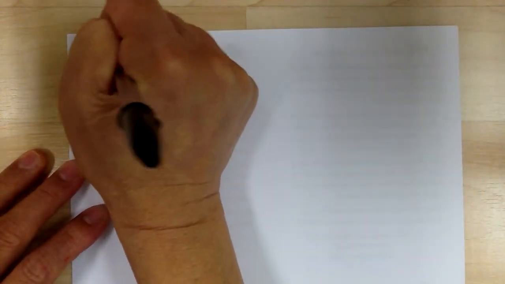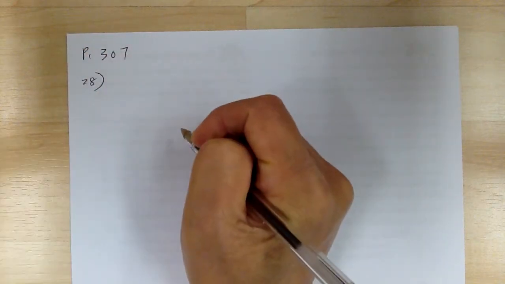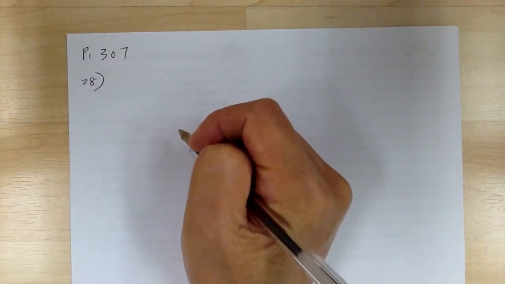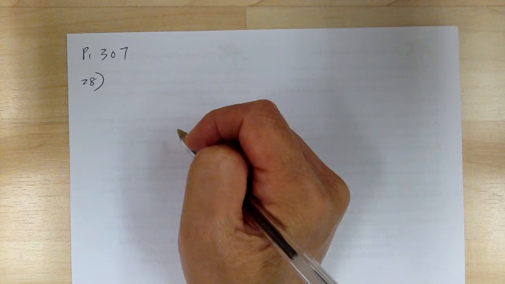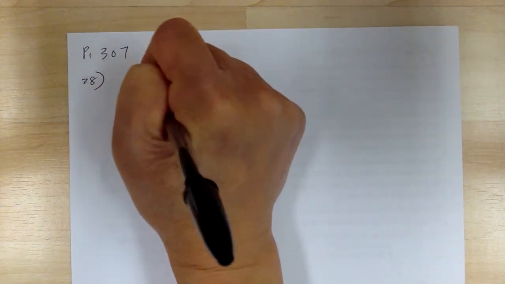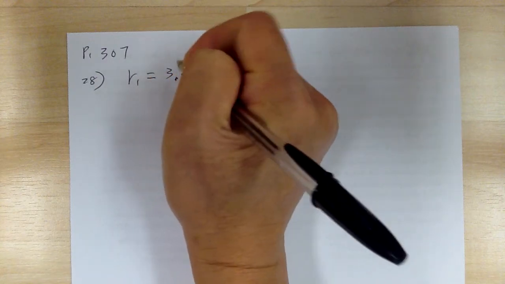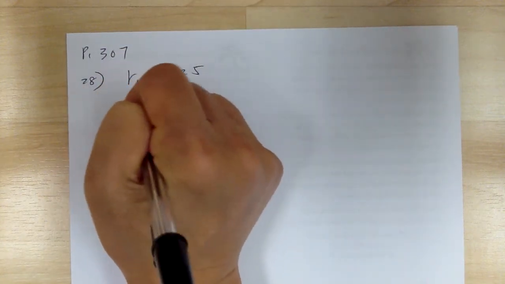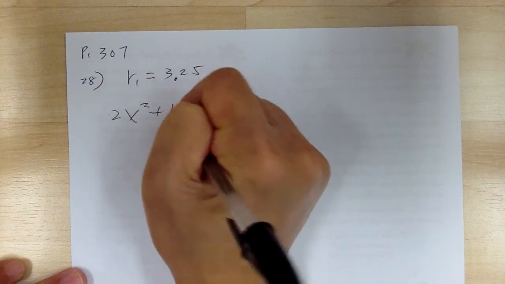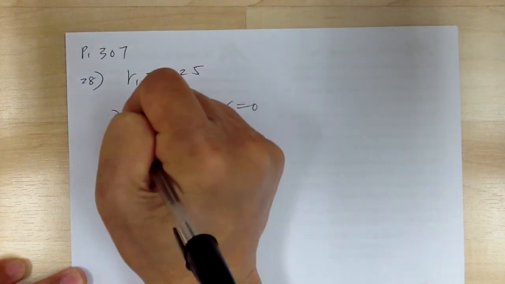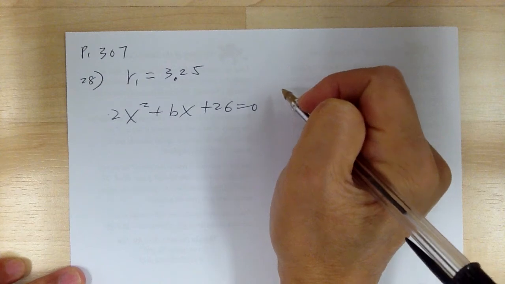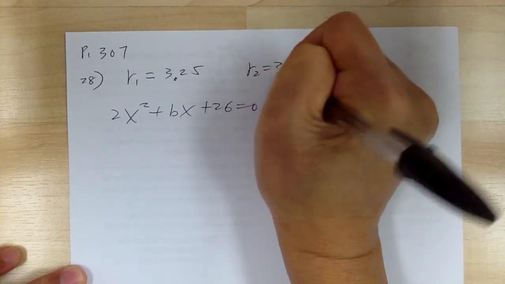Let's go to 28. It says if 3.25 is one of the roots, so R1 equals 3.25, and you have the equation 2x squared plus bx plus 26 equals 0, find the other root and the value of b. So you're looking for R2 and you're looking for b.